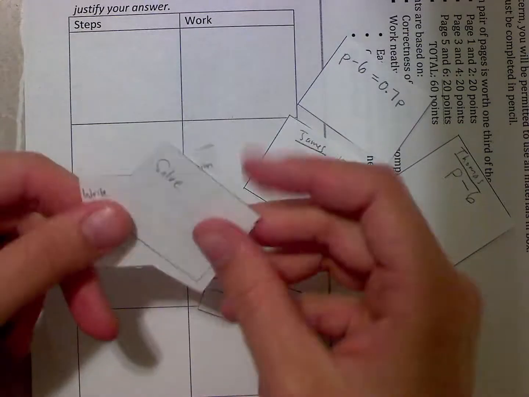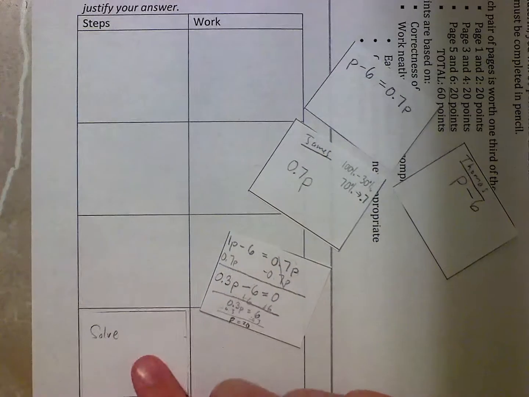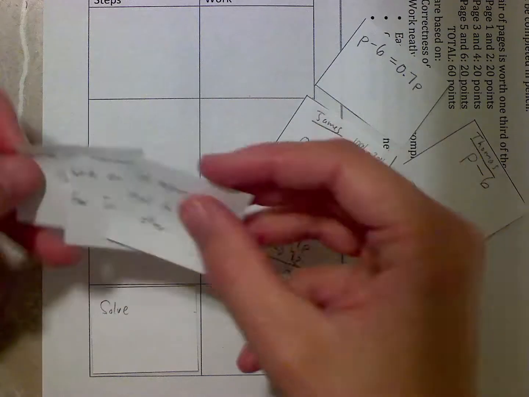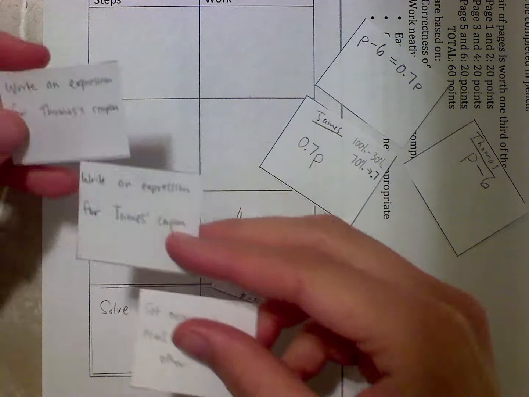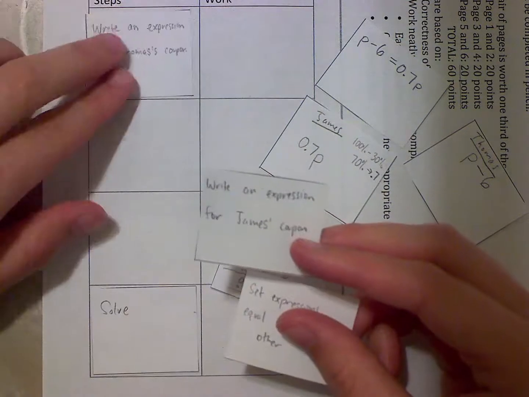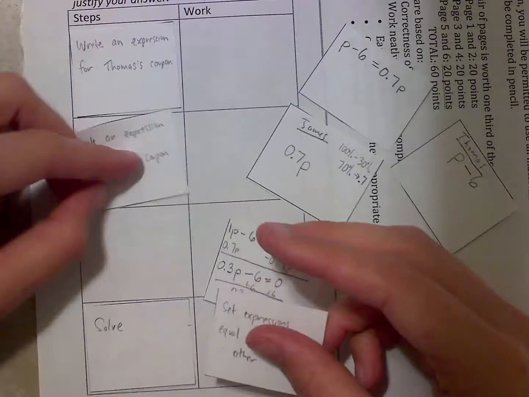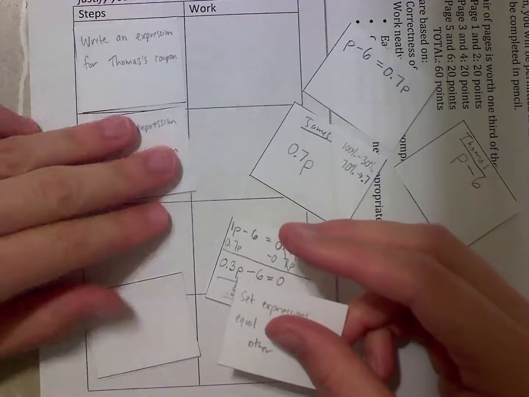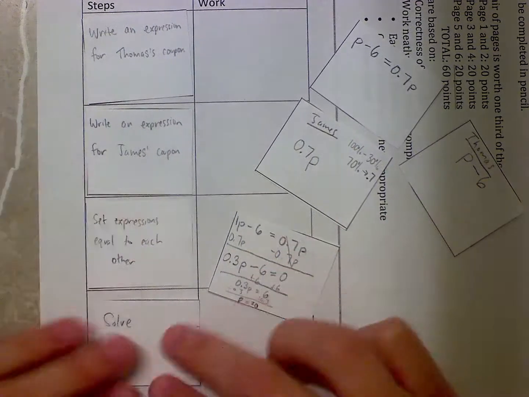And this one says solve. Well, solving comes at the end, right? So I'm going to put that in my last box. And let's see, set expressions equal to each other. I don't have expressions yet, so that can't be first. Write an expression for Thomas's coupon. Okay, do that first. For James's, that's here. And these could have been switched, right? It didn't really matter what order those were in. And then once I had the 2 expressions, I set them equal to each other. So that was the order of my steps.